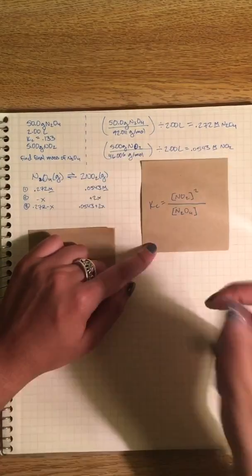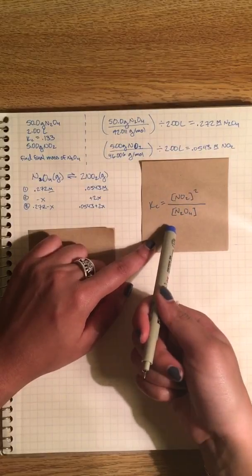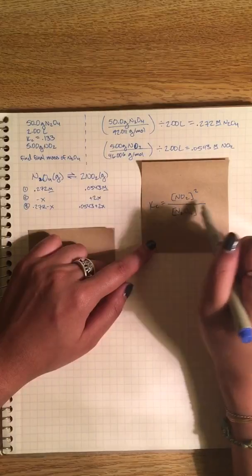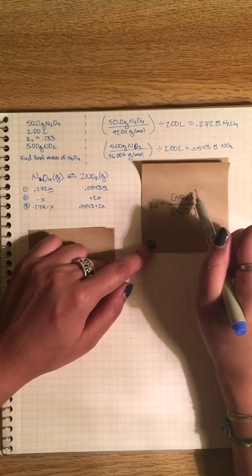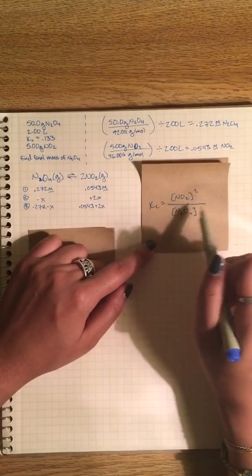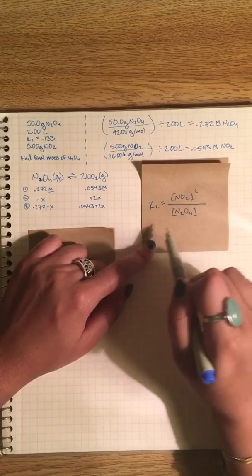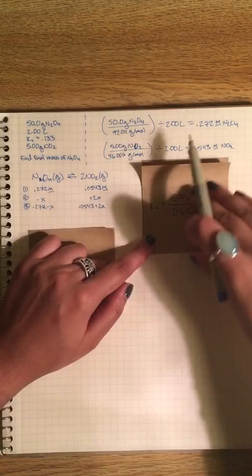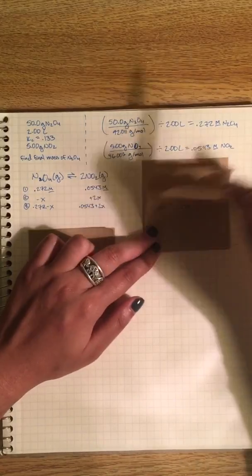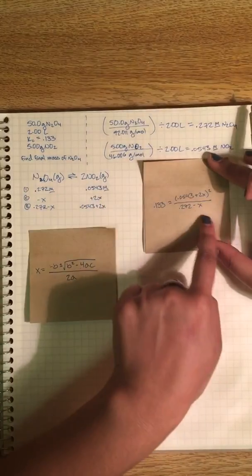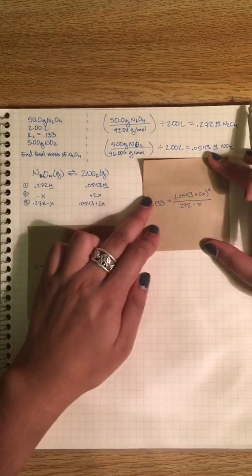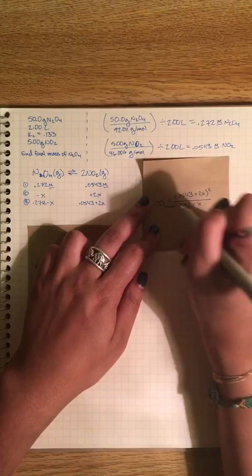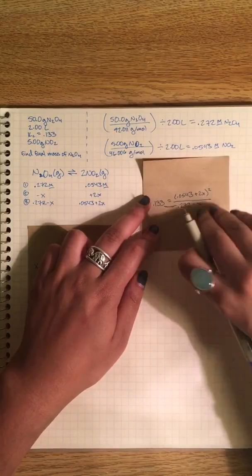And then as we know, this is the equilibrium expression where the equilibrium constant is equal to the concentration of the product raised to its coefficient, which is 2, over the concentration of the reactant, and in this case the coefficient is 1. So if we just plug these values into this expression, we're going to get this expression here, and then we can simplify that a little bit by multiplying this side by the denominator and squaring the numerator.